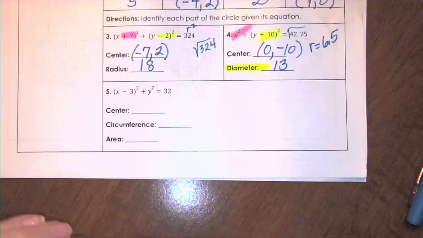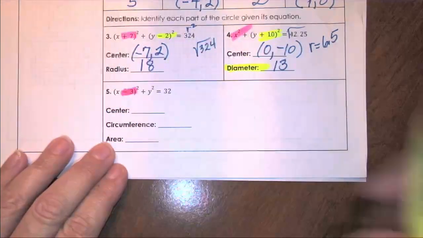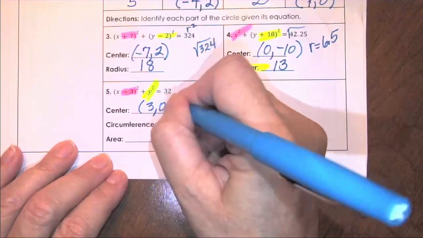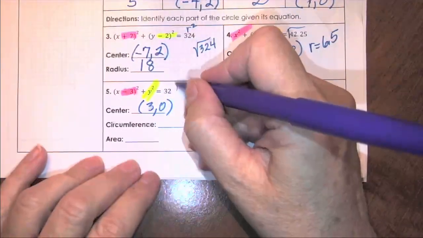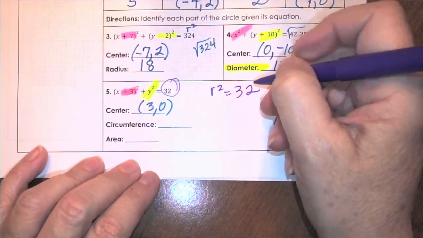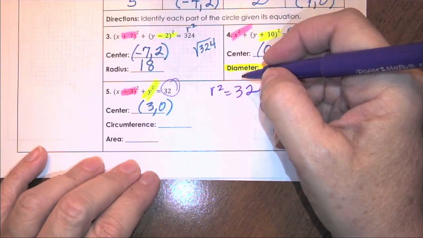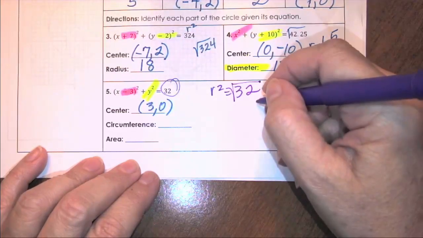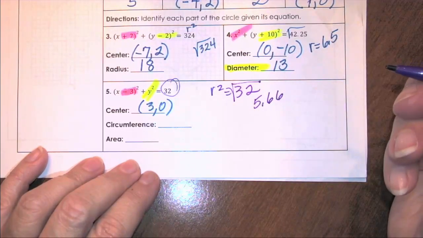So what other information can we get? Here, let's look for our center. Our center must be (3, 0). And then radius squared is 32. So what's the radius? We do square root of 32, which is, we're going to round to like 5.66.